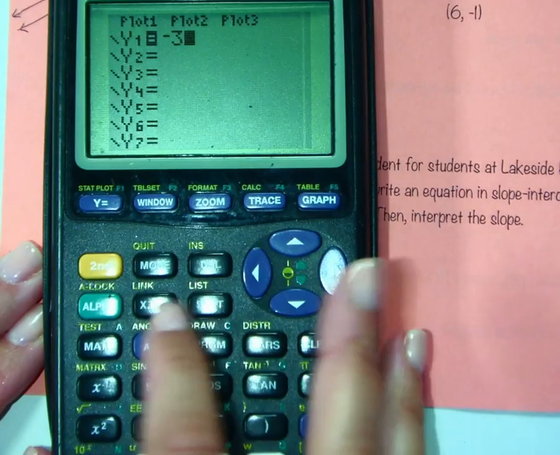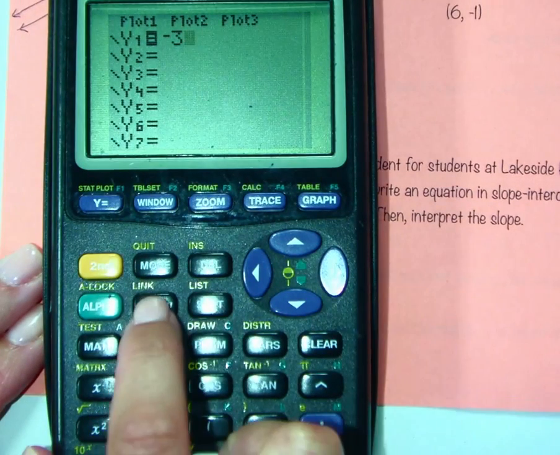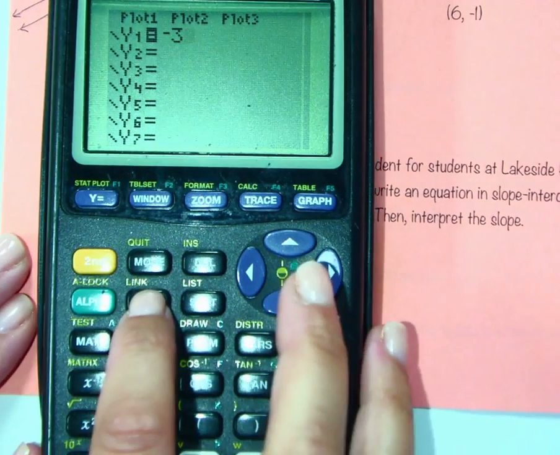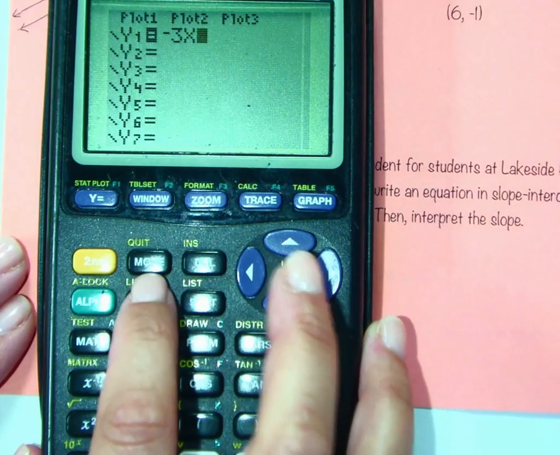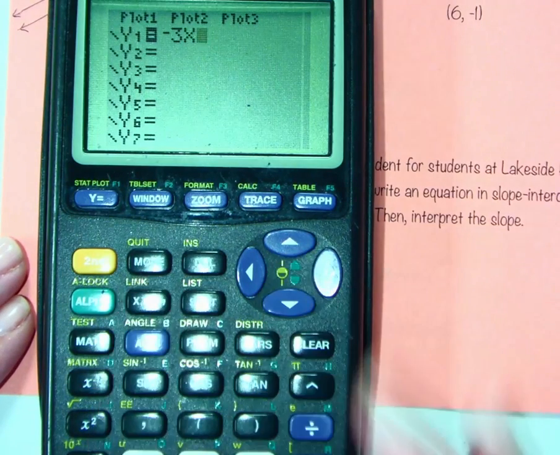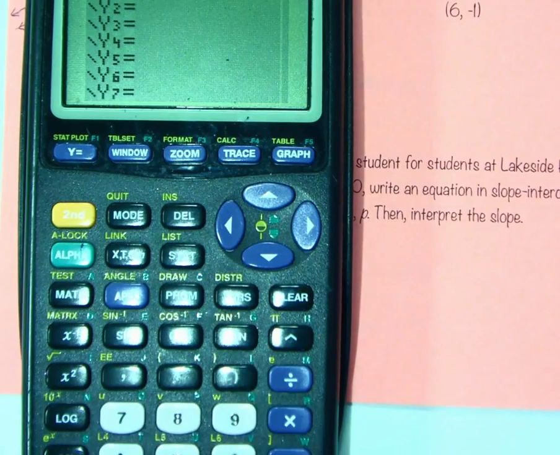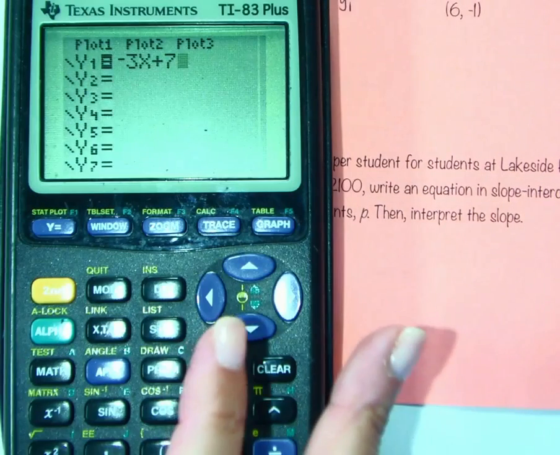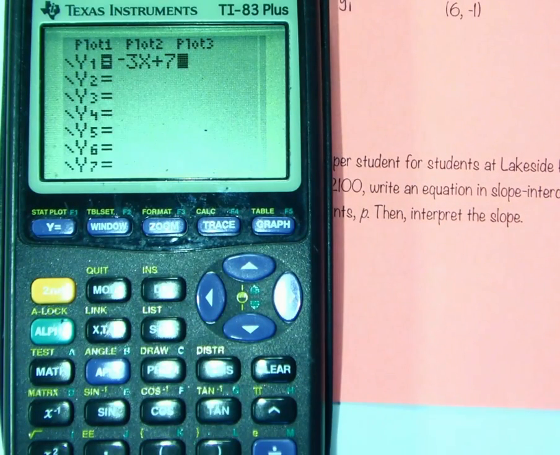And then to type in your variable x, there's a button right here underneath where it says mode. So click that and it should give you an x. And then let's do the negative 3x plus 7. So just a basic plus and then the 7.